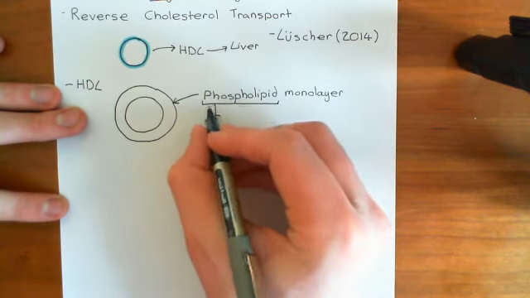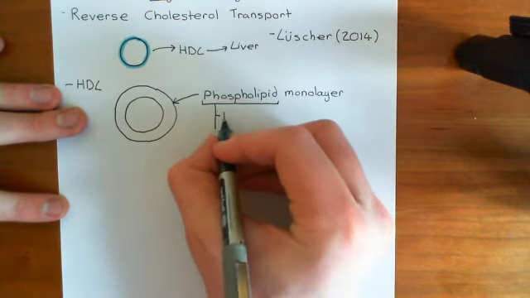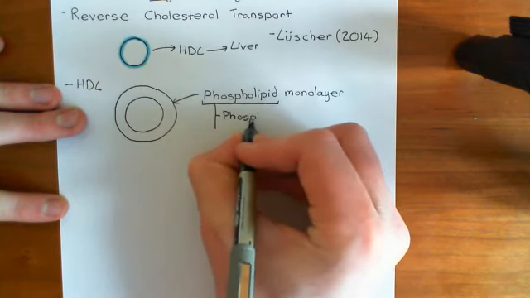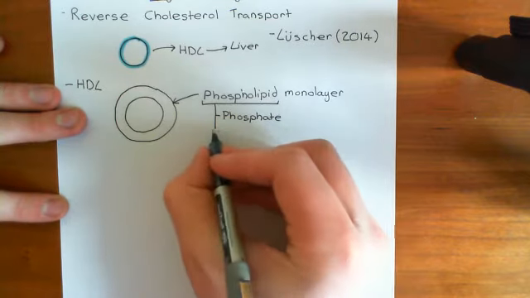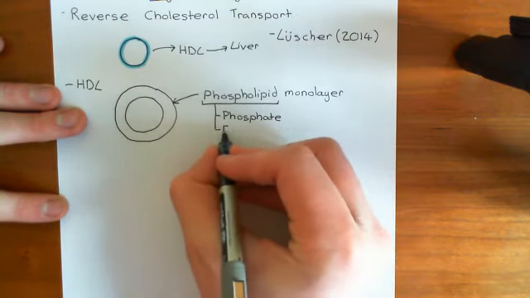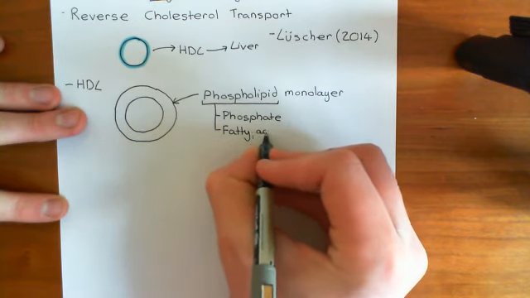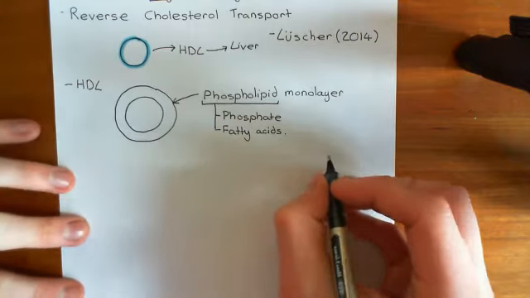To be considered a phospholipid, within your structure you need to have a phosphate group, and you also need to have a long-chain carboxylic acid. Long-chain carboxylic acids are also often called fatty acids. So let me discuss the structure of these two things.